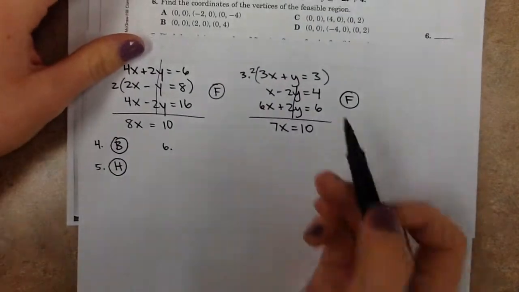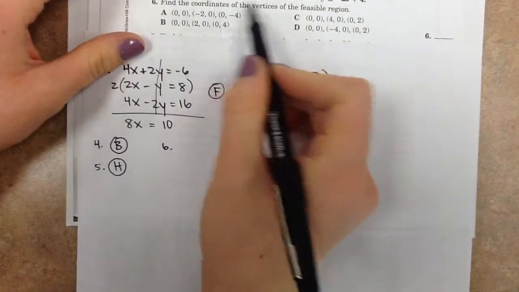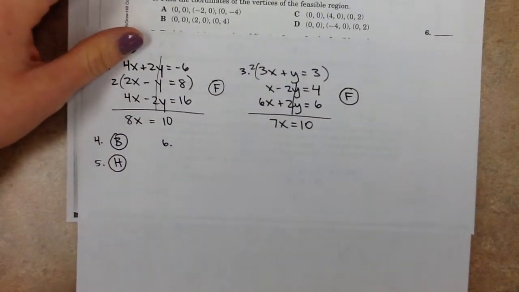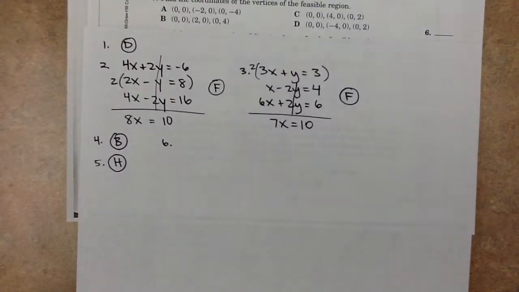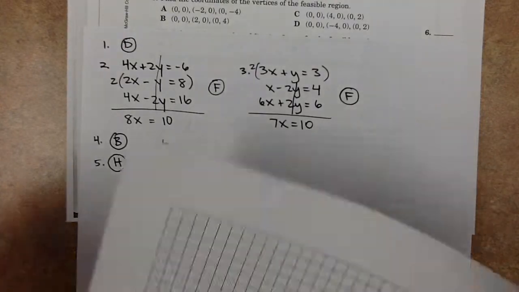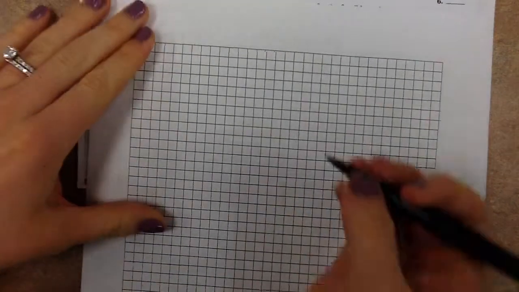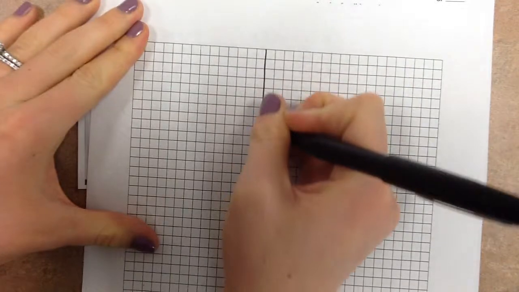Okay, use the system of inequalities, this, and then find the coordinates of the vertices of the feasible region. Okay, so I need graph paper. So you guys would be provided with graph paper on something like this, because remember, this is the section that we needed to be really, really accurate, so that you knew exactly where the vertices were. So I'm going to draw a coordinate system in here.